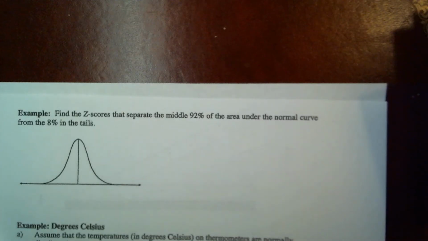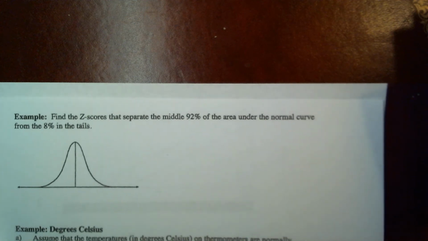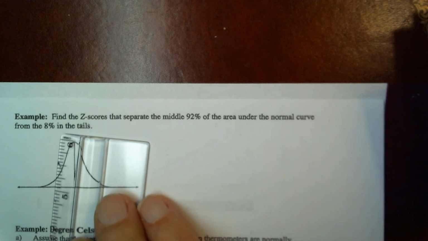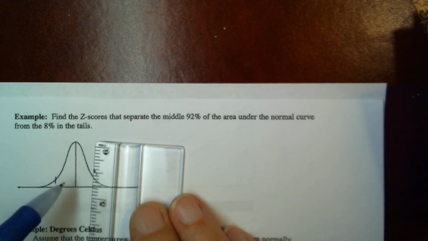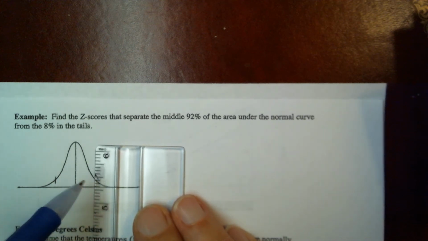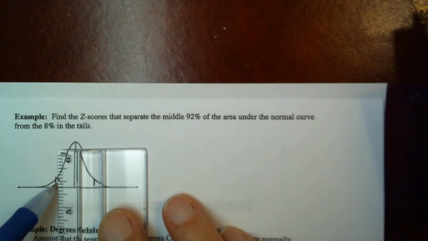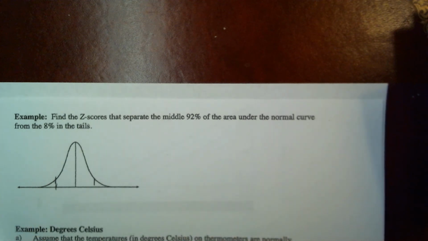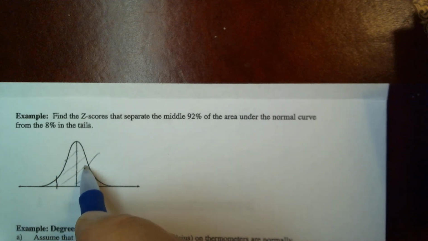The next question is quite similar. Find the z-scores that separate the middle 92% of the area under the normal curve from the 8% in the tails. Again, we want to find the two z-scores that are symmetric. This is not quite to scale, but I just want to make it easier to see. So we know that the middle is 0.92.